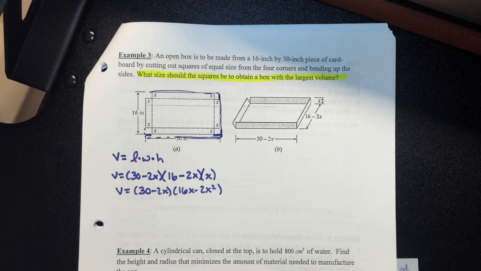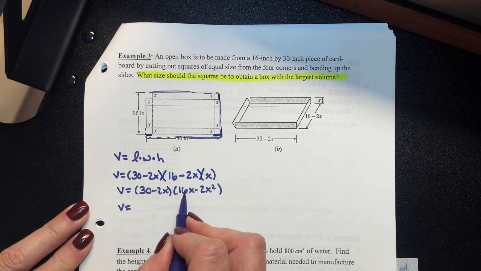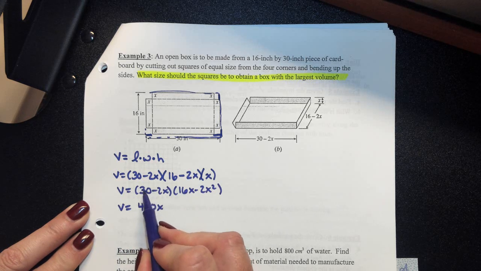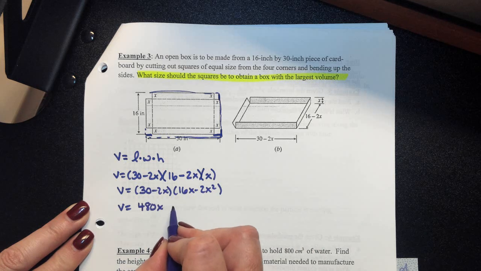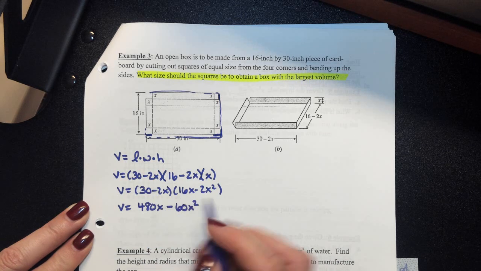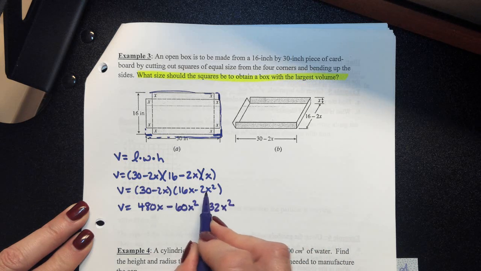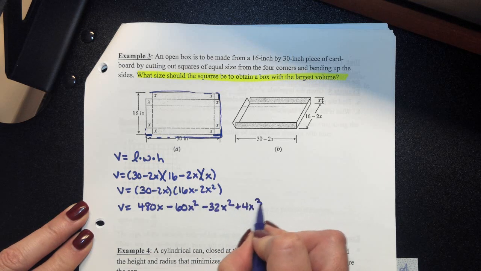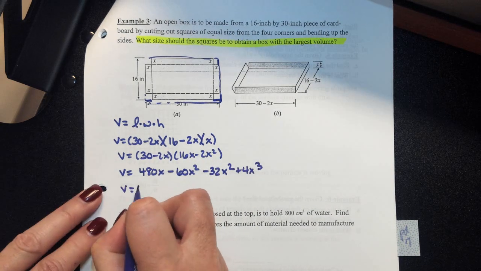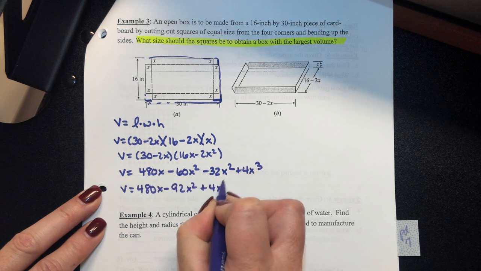I'm going to go ahead and FOIL this. So my volume, 30 times 16 is 480. And then I'm going to have my outer terms, 30 times negative 2x is going to give me a minus 60x squared. Negative 2x times 16x is going to give me a negative 32x squared. And then 2x times 2x squared is going to give me a positive 4x to the third. Combine my like terms. So my volume is going to be equal to 480x minus 92x squared plus 4x to the third.